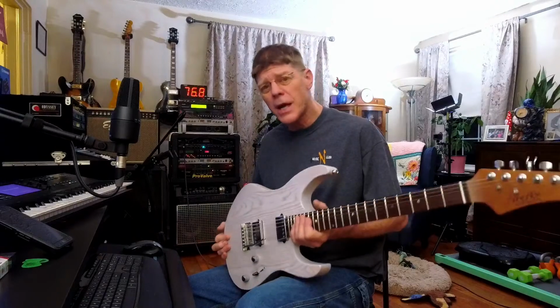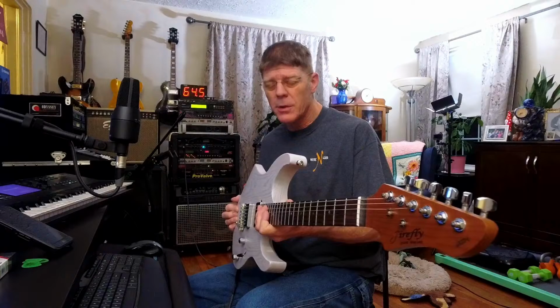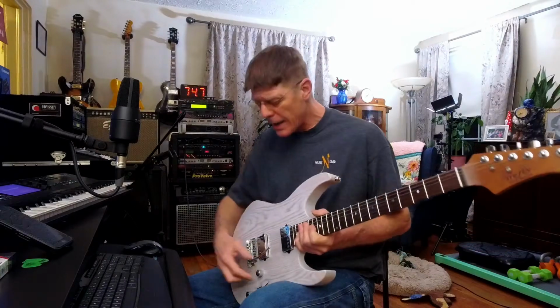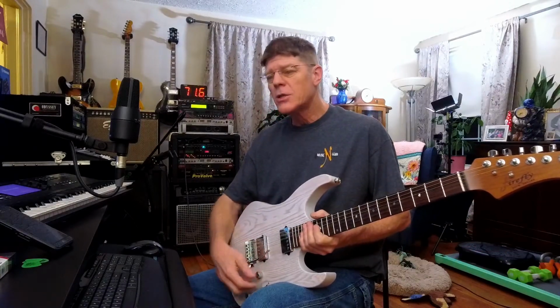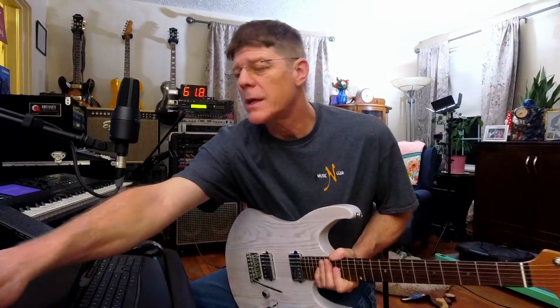Now, the action height from the factory on this guitar was set, well, I haven't changed it because I'm still in the middle of reviewing it. It's set a little high. So I'm going to switch over to the other microphone, and I'm going to make some adjustments.